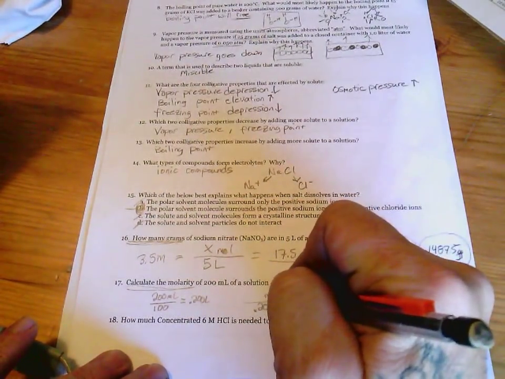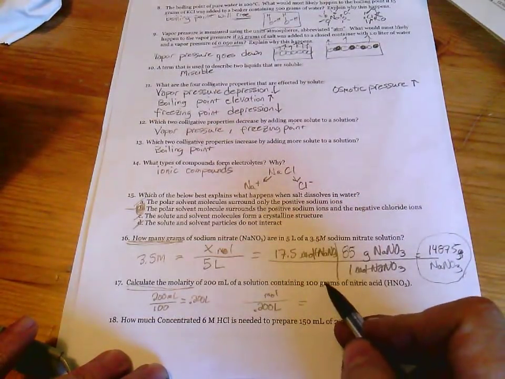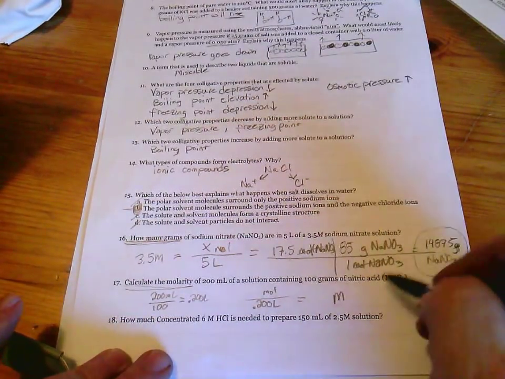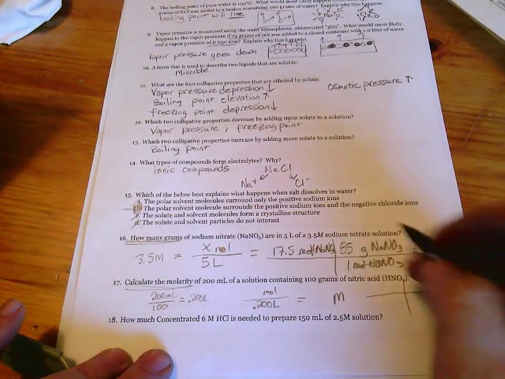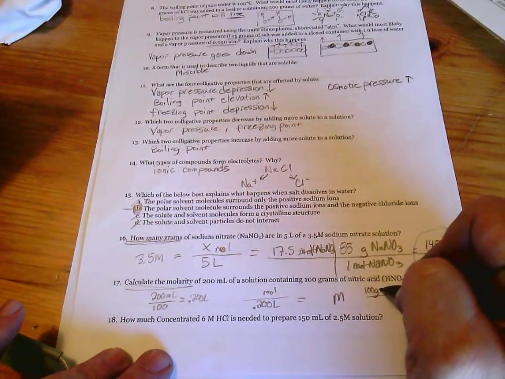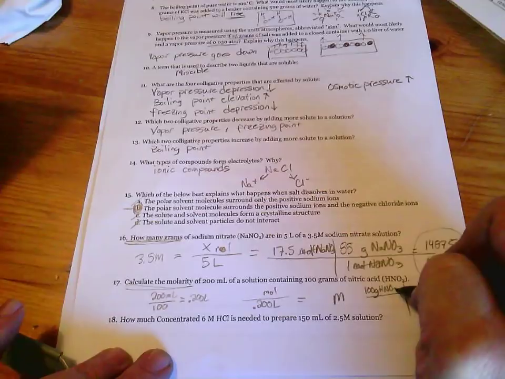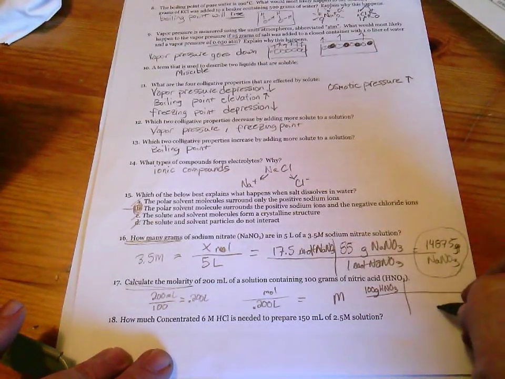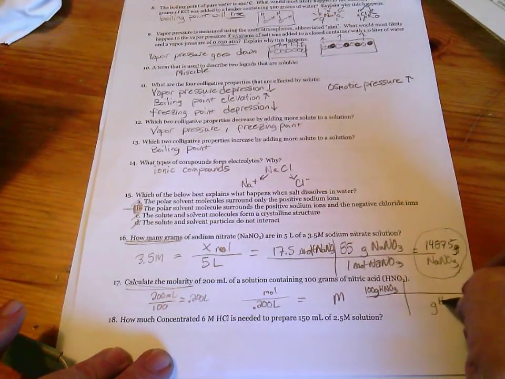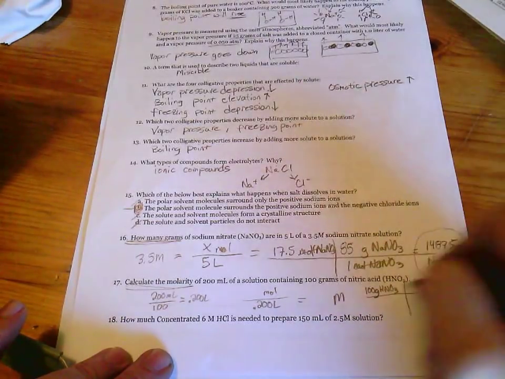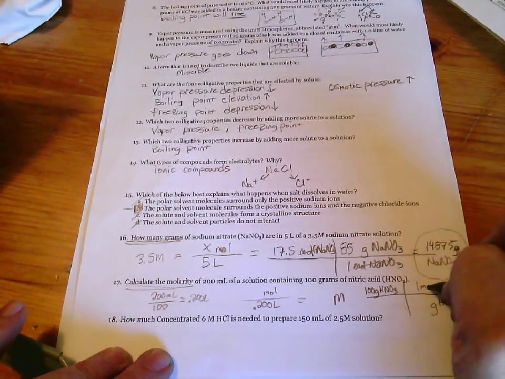And we don't have moles. Uh-oh, we have 100 grams. What are we going to have to do? So we've got to convert 100 grams HNO3 to moles. This has to be grams HNO3. The rules still apply. Units have to cancel. And 1 mole of HNO3.